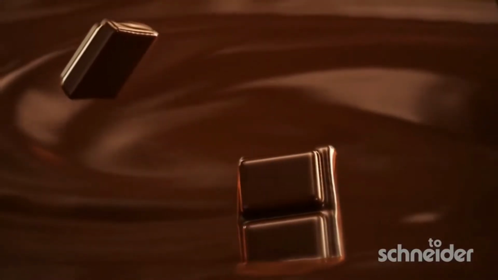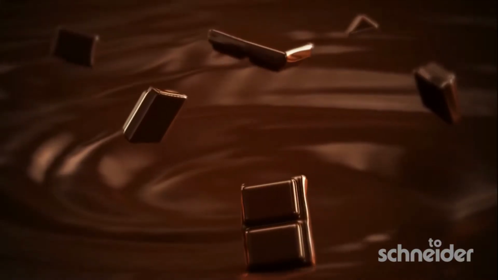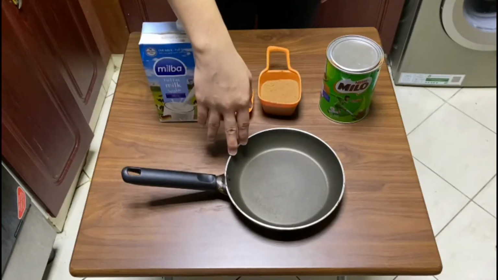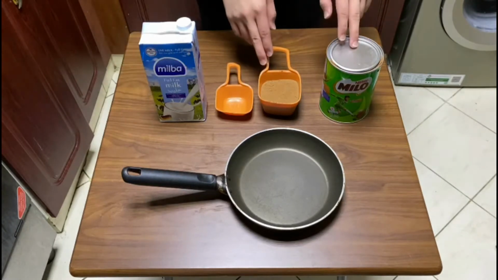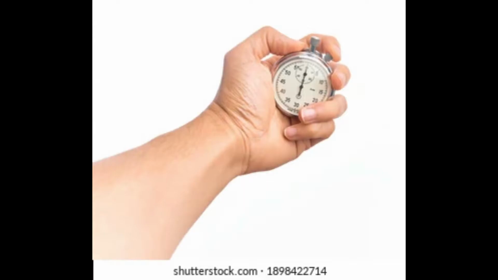For conducting the hot cocoa experiment, we will be needing the following materials: a cooking pan, 1/3 a cup of milk, 2 cups of cocoa powder, stove, and a timer. Our first experiment, which is the hot cocoa experiment, will be conducted as follows.